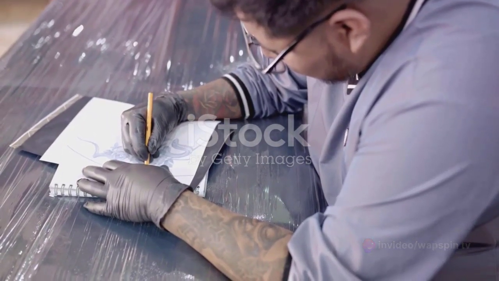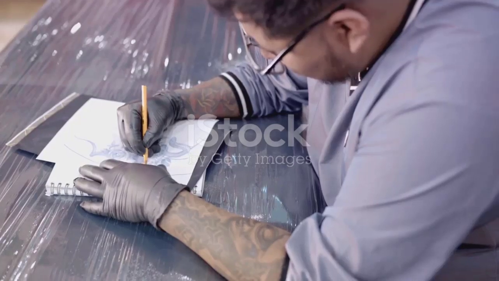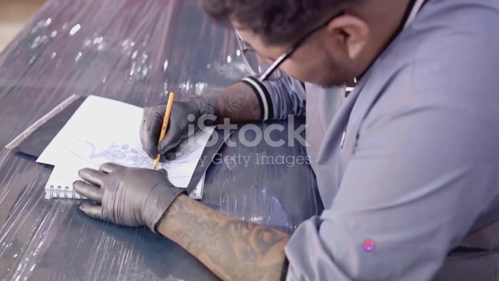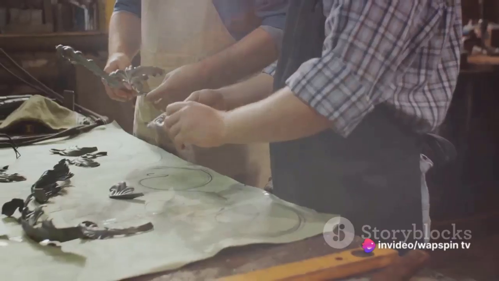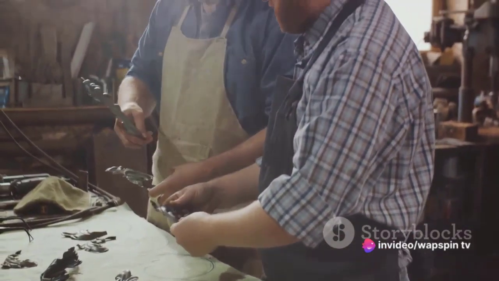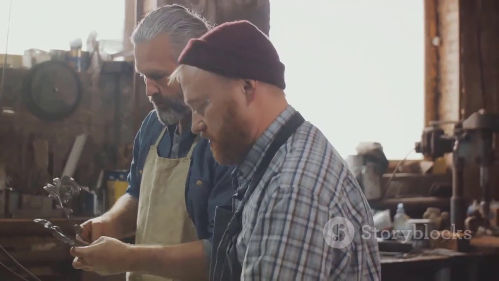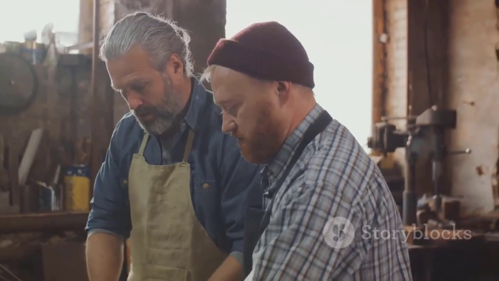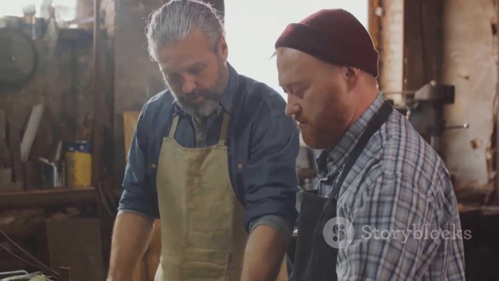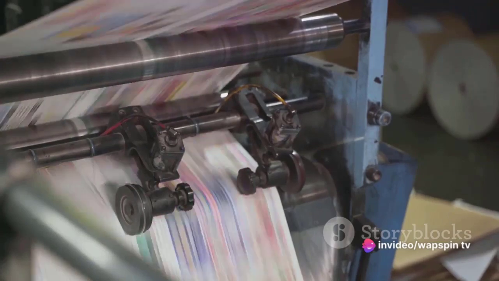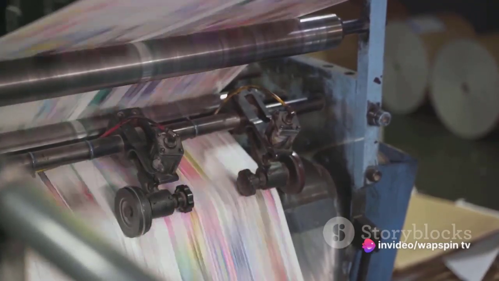Artists are tasked with creating an original and visually appealing layout, often drawing inspiration from national symbols, historical figures, or significant events. On the other hand, engravers meticulously carve the design onto steel plates, capturing every minute detail. The blend of artistry and precision engraving results in a design that is not only visually engaging, but also difficult to counterfeit. Once the design is finalized, it's time for the printing process.